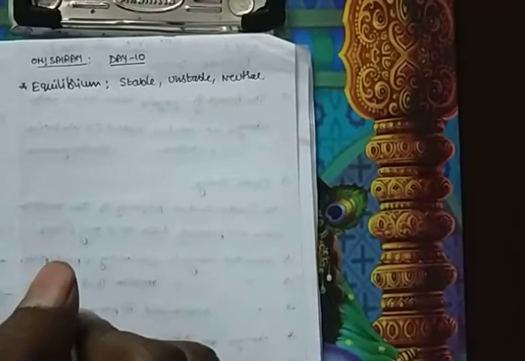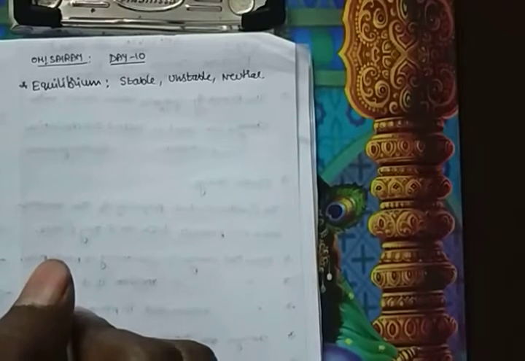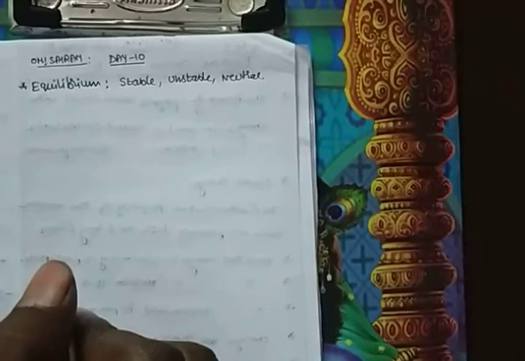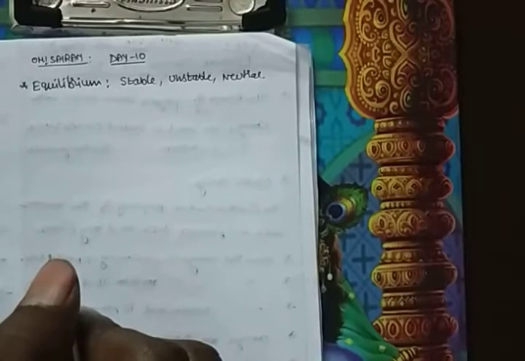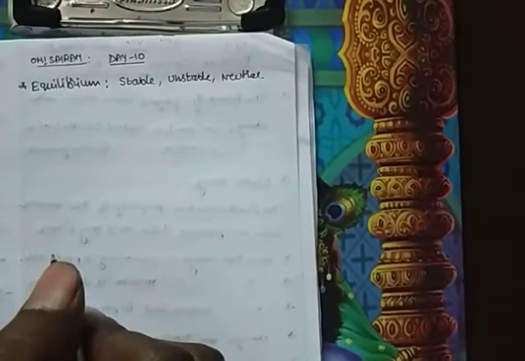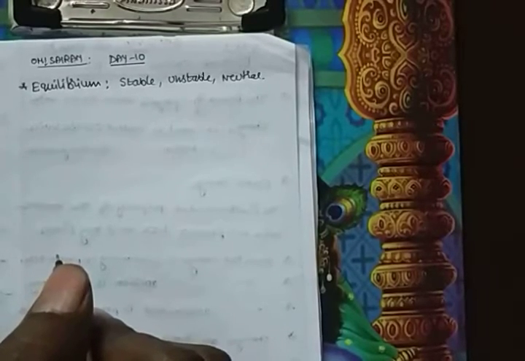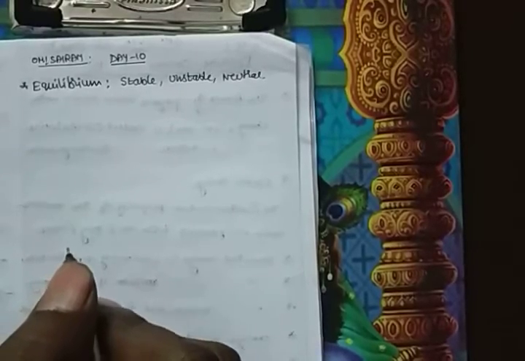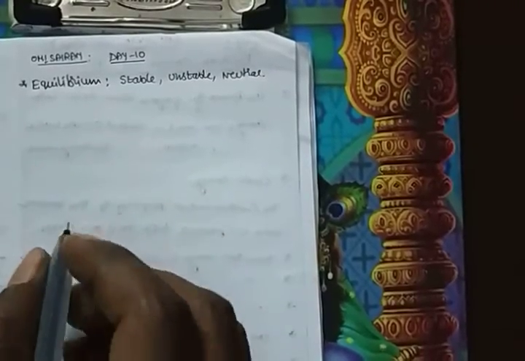In stable equilibrium, after displacing a charge from its equilibrium position, it comes back to the initial state. In unstable equilibrium, after displacing the charge, it does not come back to the initial state. In neutral equilibrium, the charge neither comes back nor moves away from the mean position. So like this, there are three types of equilibriums.